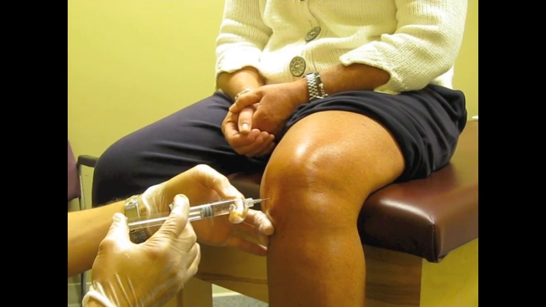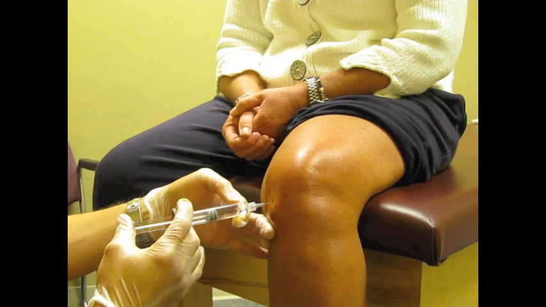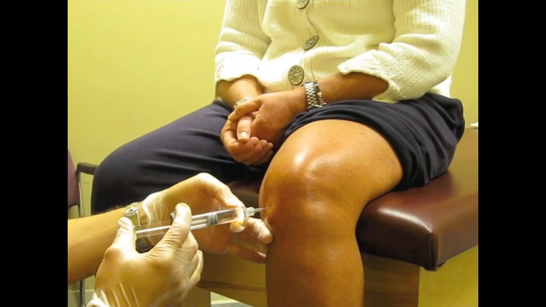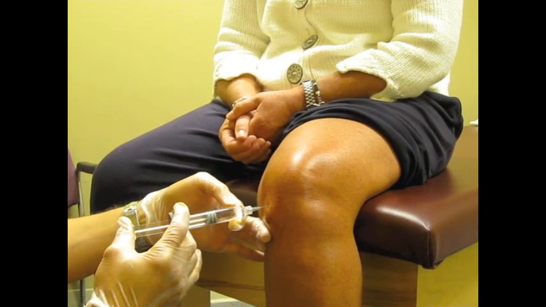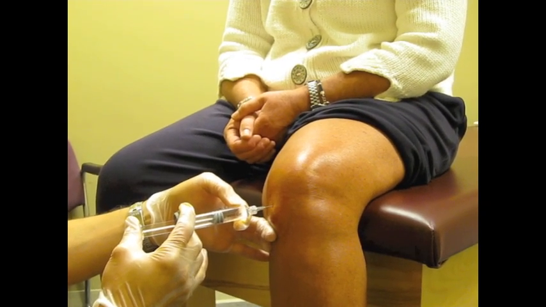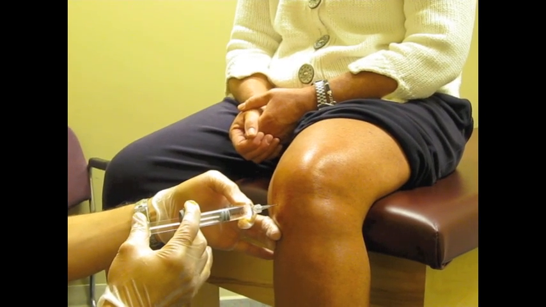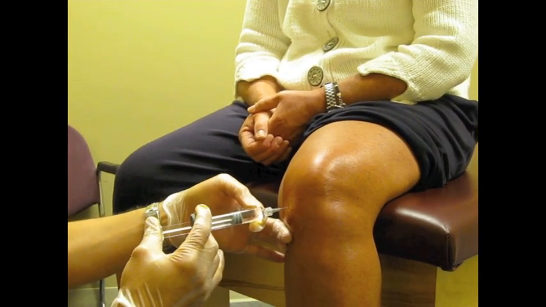The arthrocentesis is used mostly to clarify the etiology of undiagnosed joint effusions and to relieve pain in large effusions or hemarthrosis. Knee injections are used for viscosupplementation or corticosteroid treatment. This video will focus only on techniques for knee injections.